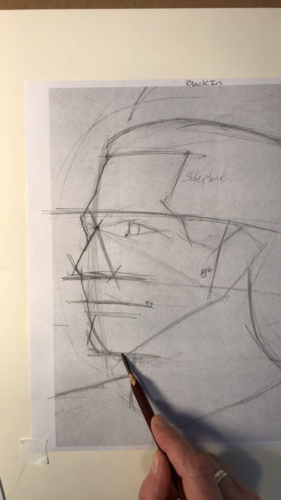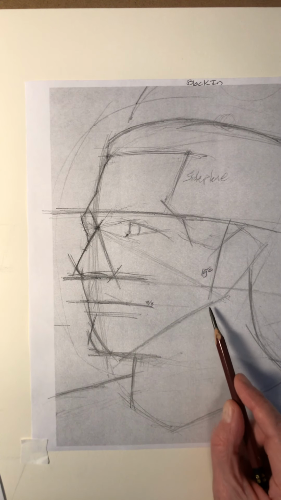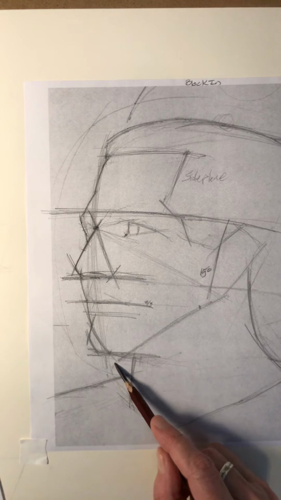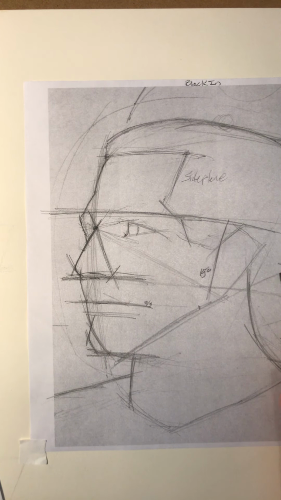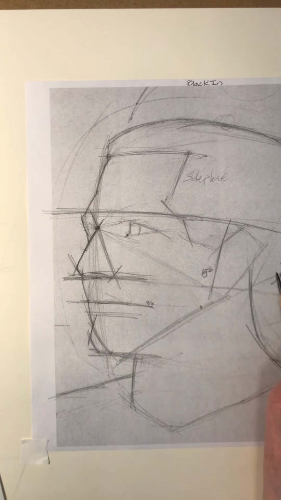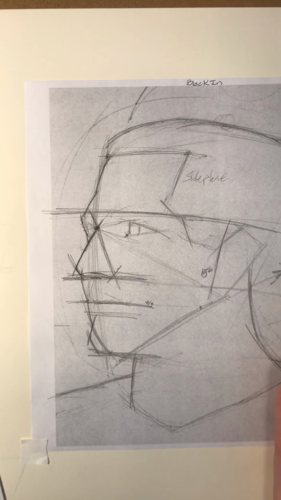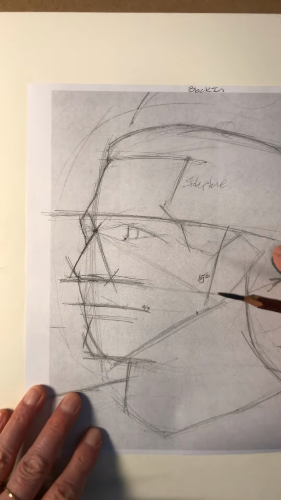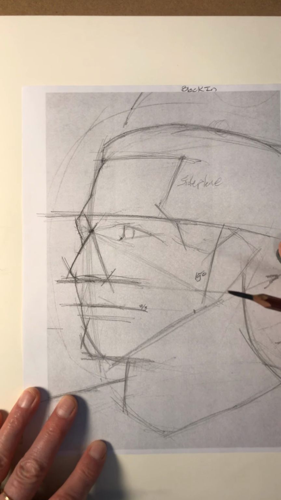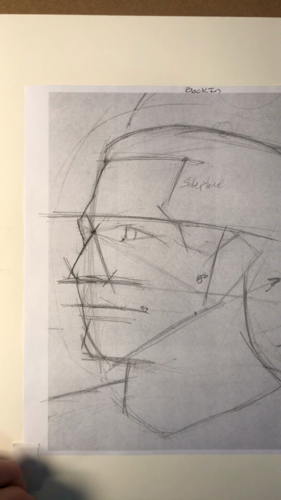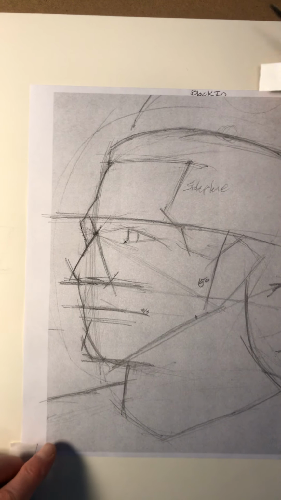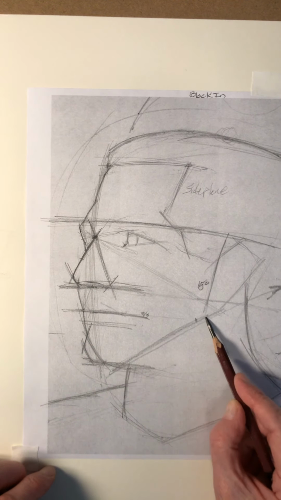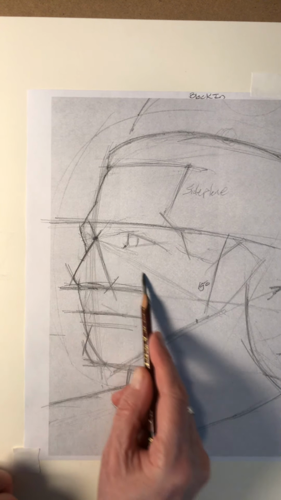You're going to get the mandible and the depth of that by sighting across this whole trajectory. So you've got this whole distance here, and you're going to sight from this line, from the glabella, along this distance to sight its length.